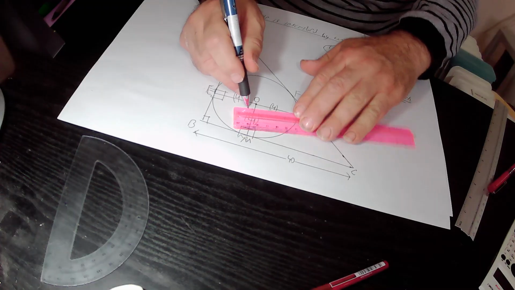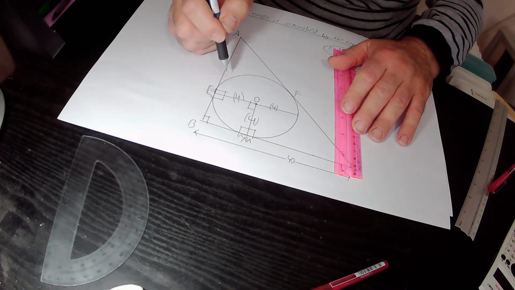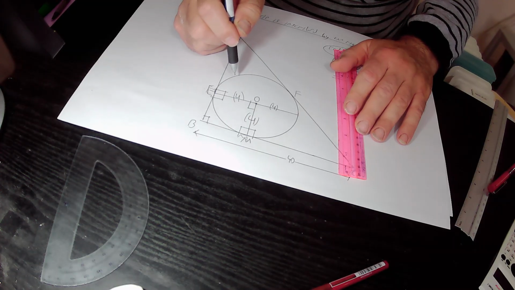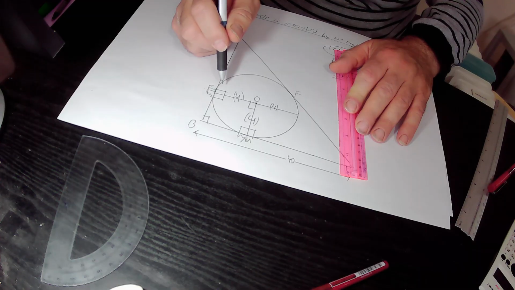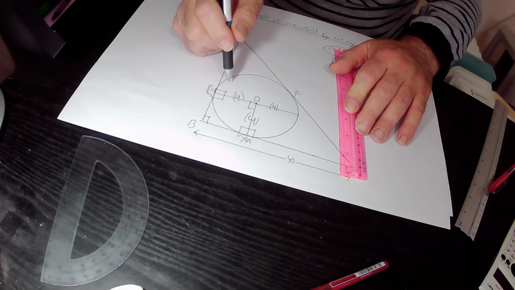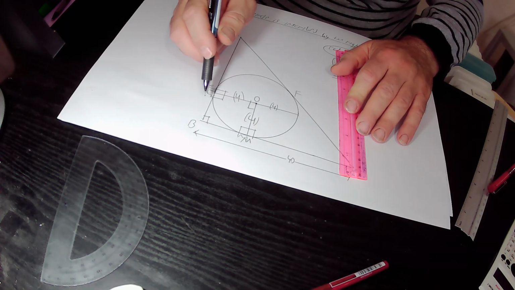So in quadrilateral OMBE, we have 4 right angles. Therefore, we can regard quadrilateral OEBM as a rectangle. We also know that the opposite sides of a rectangle are equal to each other. So in the small rectangle OEBM, side OE must be equal to the opposite side BM.